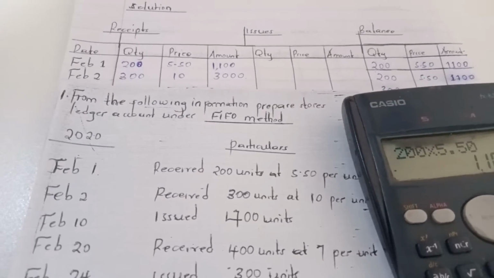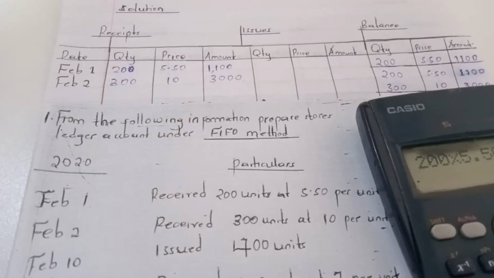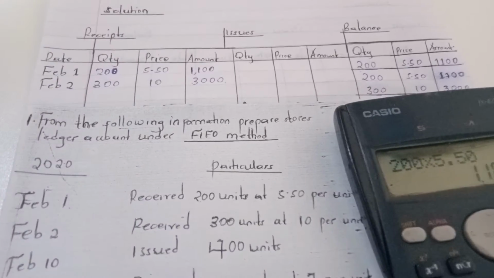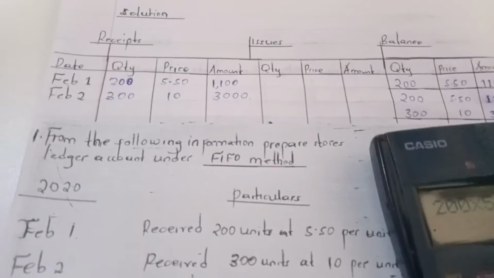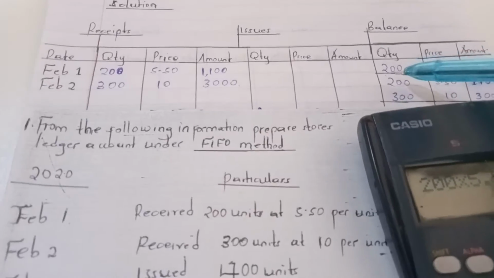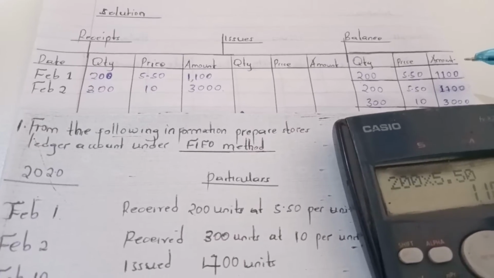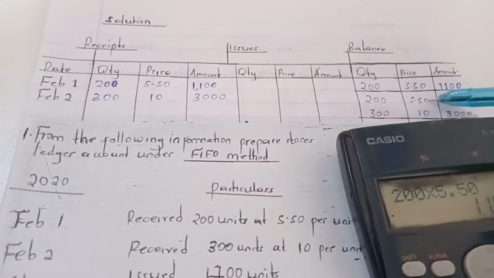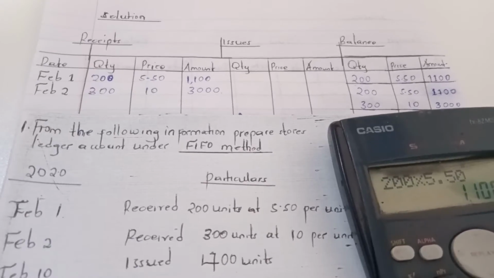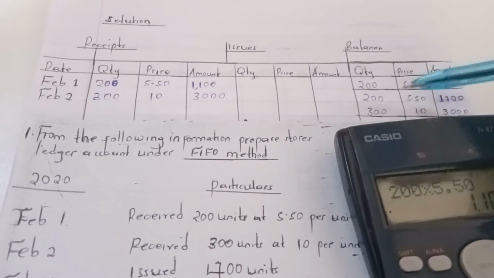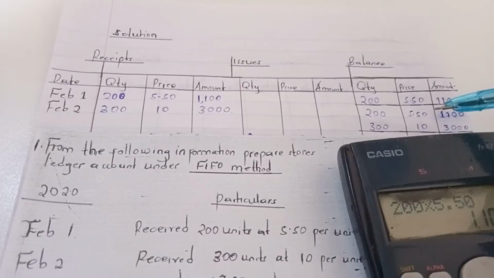We are being told that by February 2nd, they received 300 units at 10 per unit. So whenever there is any reception, we first move to the balance column and consider the amount that was there before the reception. So we draw a line under those entries. Then after drawing a line, we bring the values of the balance below that line before recording the second receipt of the stock.